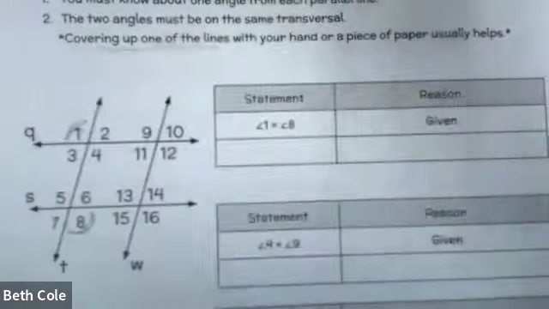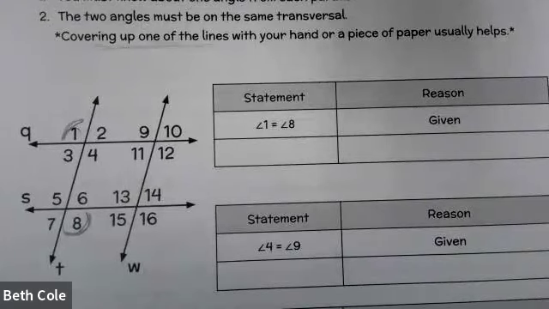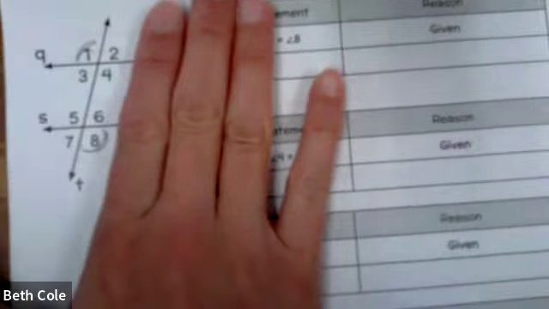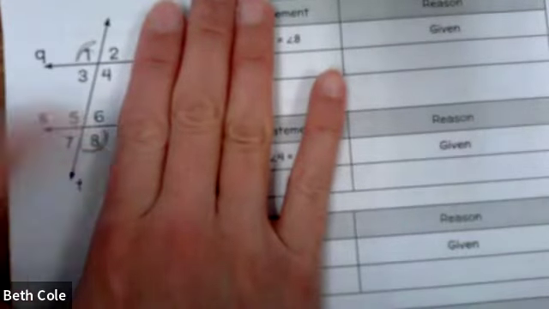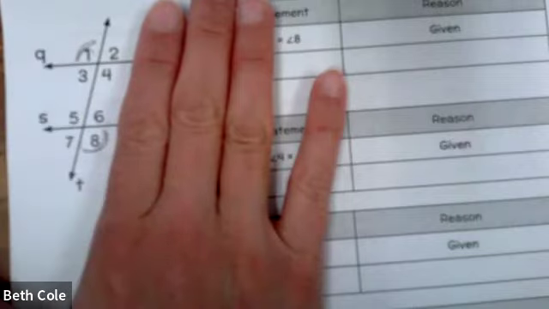So we've got 1 is congruent to 8. Which line, and I'm looking for a letter like Q, S, T, or W, does not have anything marked on it? Which line is completely out of the picture here? W, perfect. I'm going to cover it up. W should not be a part of anything we're talking about. All right? Now, do 1 and 8 have a vocabulary word associated? Are they some sort of pair to each other?